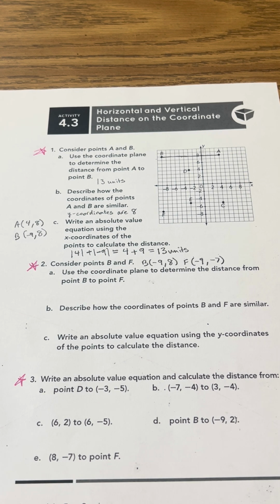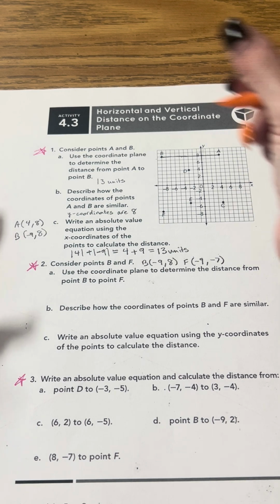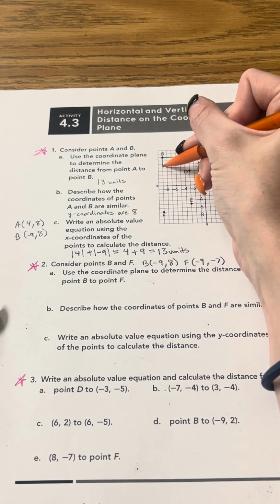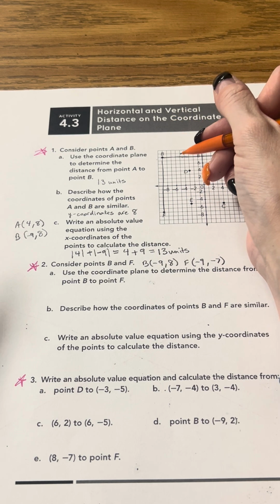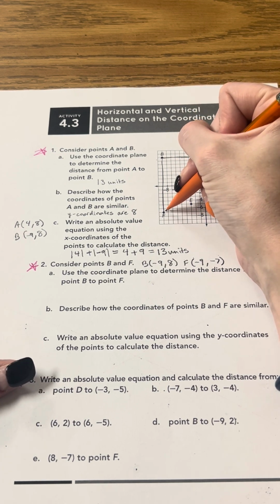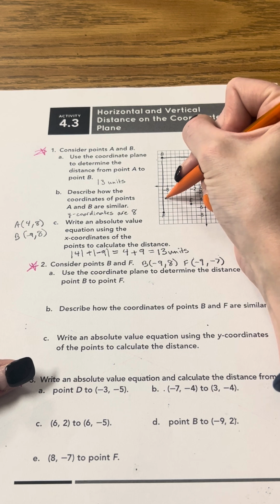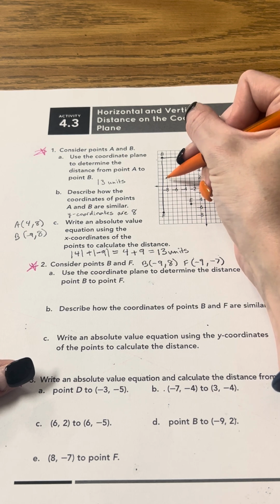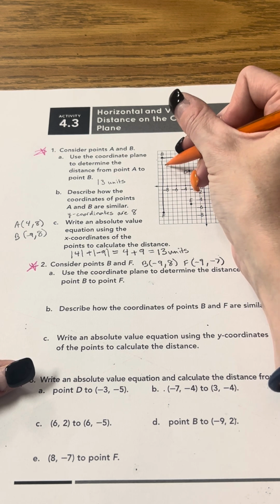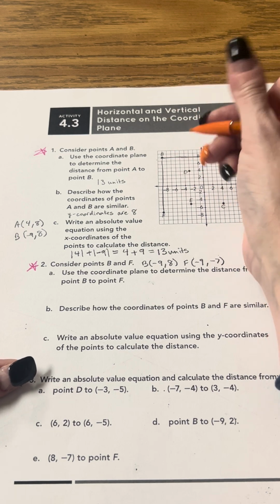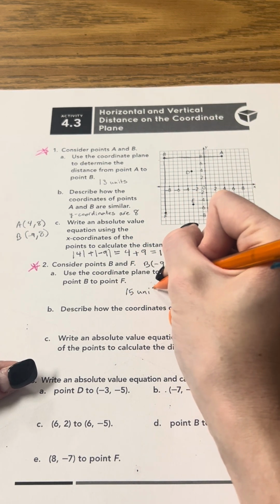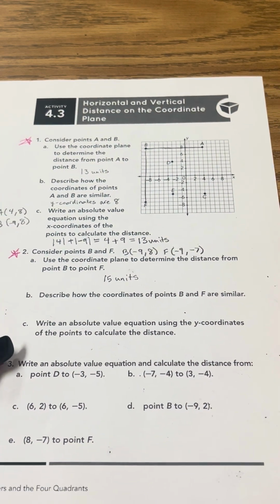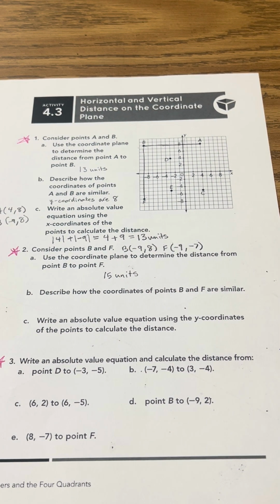Well, since it says to use the coordinate plane, that's what we're going to do. So we got to find the distance from B and F. And again, since we're using the coordinate plane, you can just simply count 1, 2, 3, 4, 5, 6, 7, 8, 9, 10, 11, 12, 13, 14, 15. So by counting, we found out that it's 15 units.